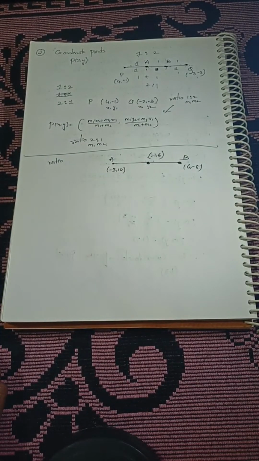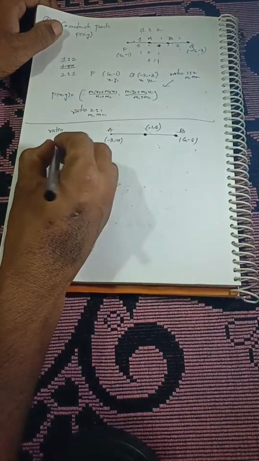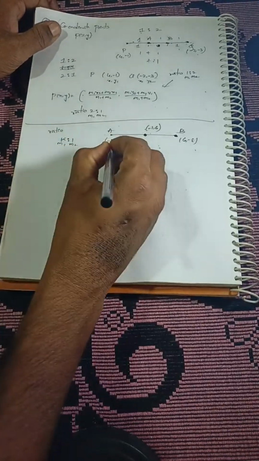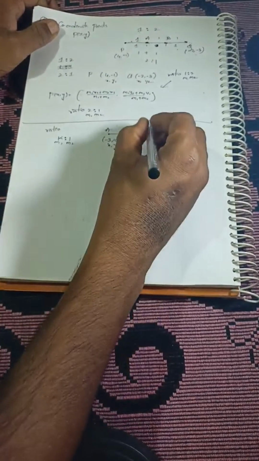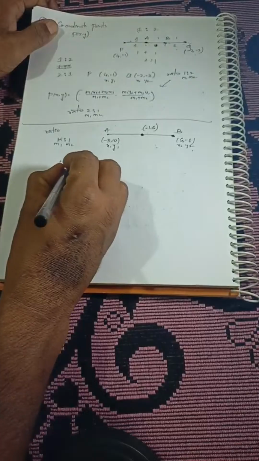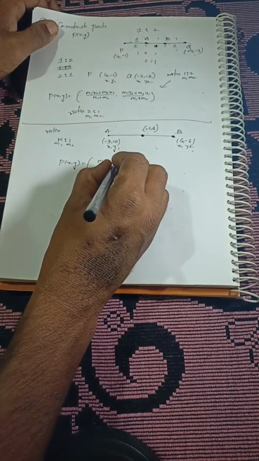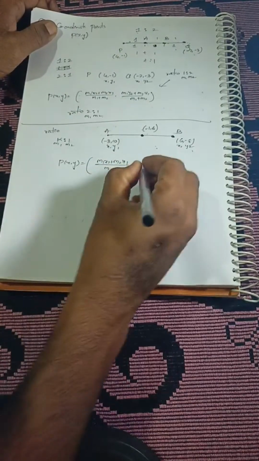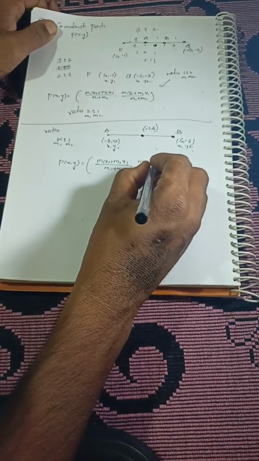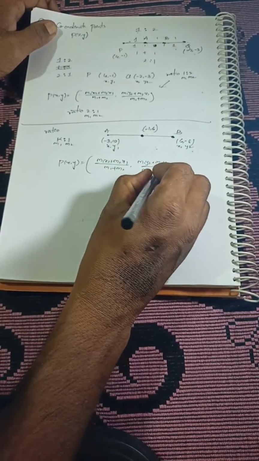Now ratio we don't know, we are taking ratio as k:1. Now this is m1, this is m2, this is x1, y1, x2 and y2. This is P point. P of x comma y is equal to (m1x2 + m2x1)/(m1 + m2), (m1y2 + m2y1)/(m1 + m2).